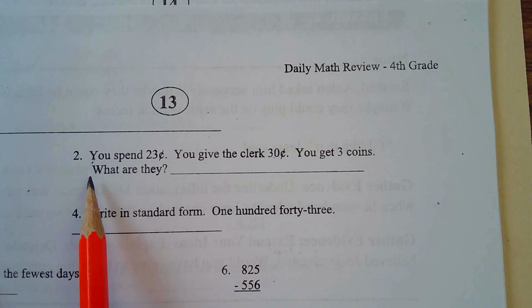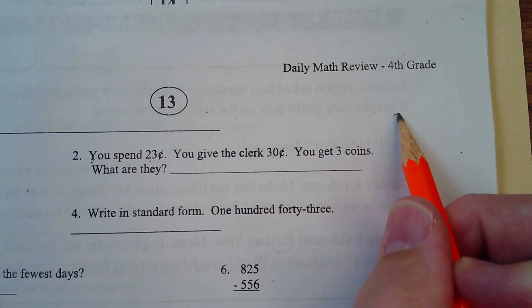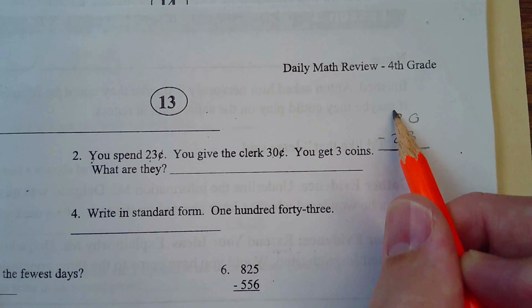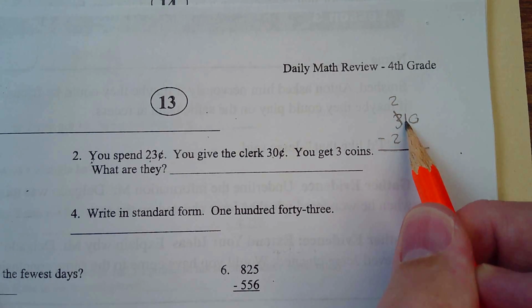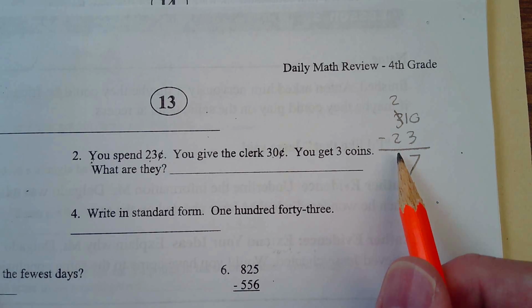So we spend 23. We give them 30. So we're going to do a subtract. 30, take away 23. 3 goes to a 2. This goes to a 10. 10 take away 3, 7. And 2 take away 2. Okay, so I'm getting 7 cents back.